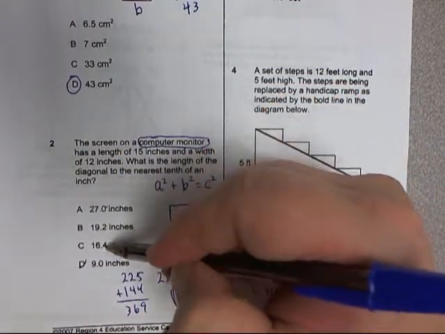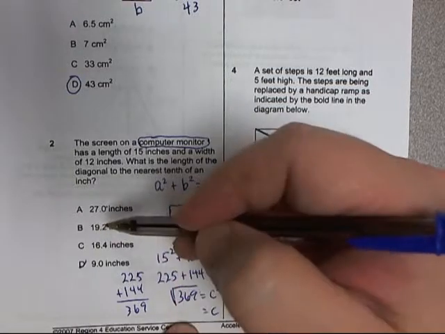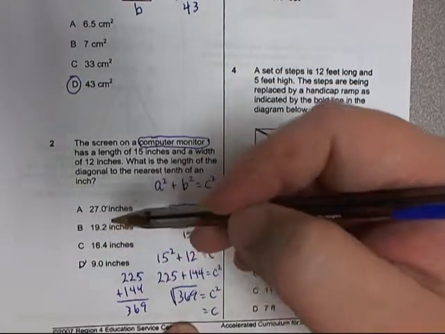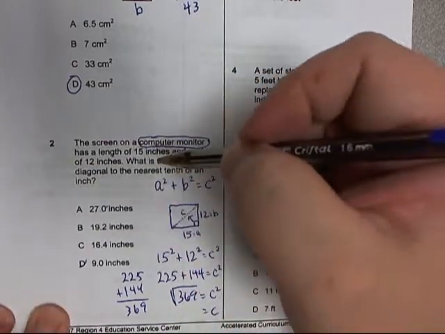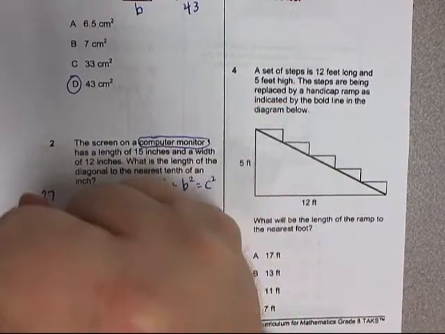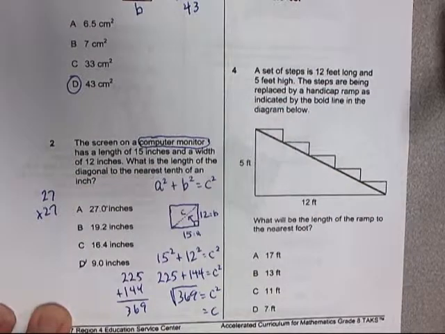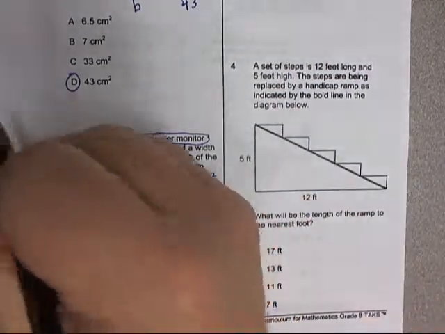I'm going to eliminate these decimals too, because I don't want to multiply 19.2 times 19.2 or 16.4 times 16.4. So let's look at 27. 27 times 27. Let's multiply that to see if we get 369.